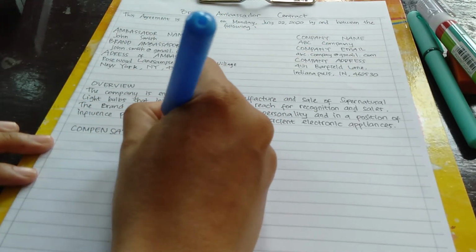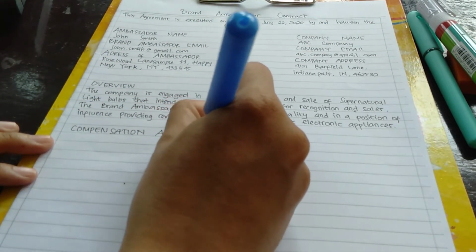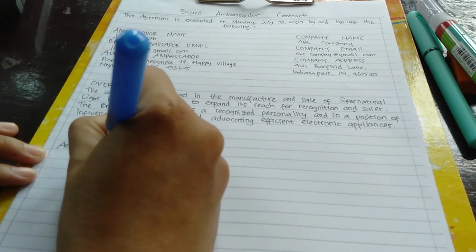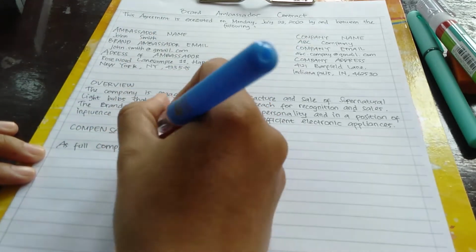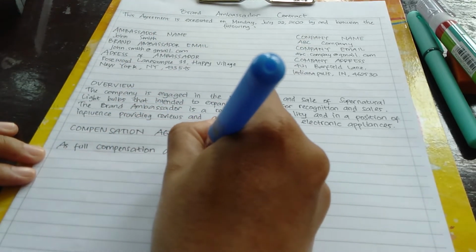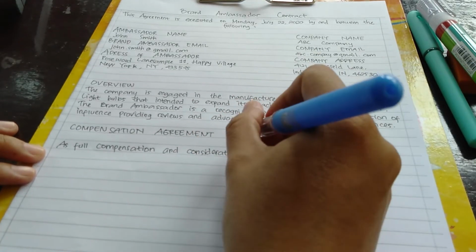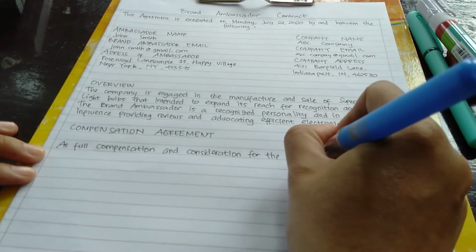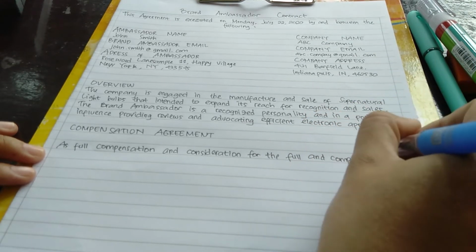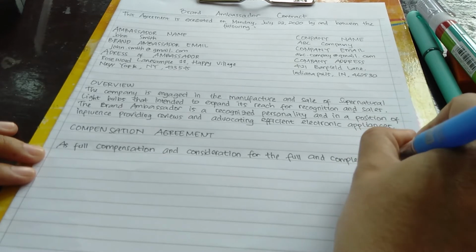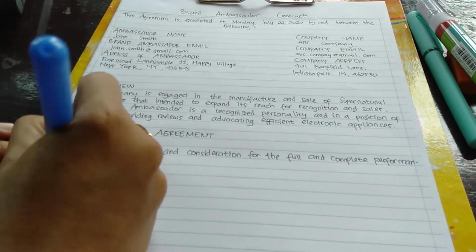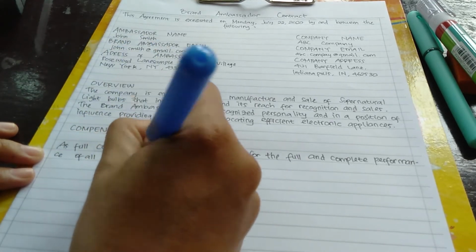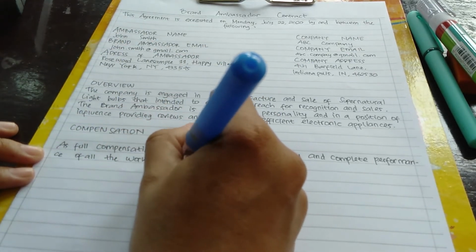Alright, second of all, it is the compensation agreements part. Of course, in this part, we explain the details of fees, the paid services, and all things about the compensation of your contract. Because it's a formal letter, remember, like we have mentioned before, you have to write short sentences, simple words, and attach another document to make it detailed.